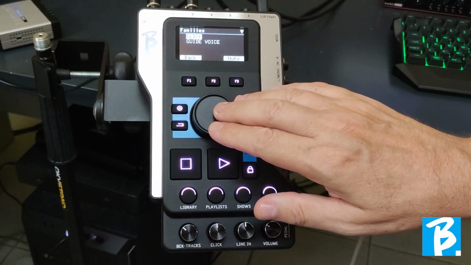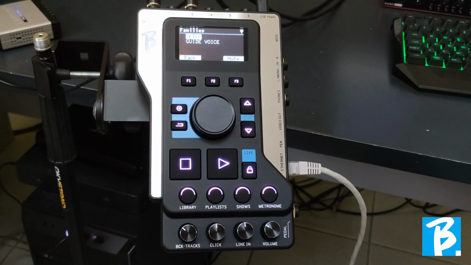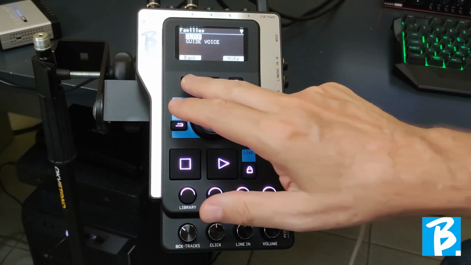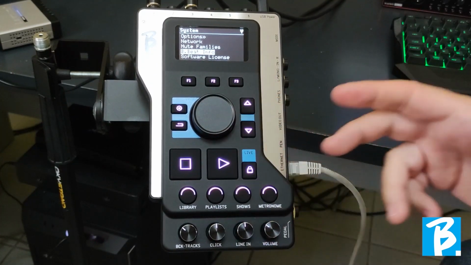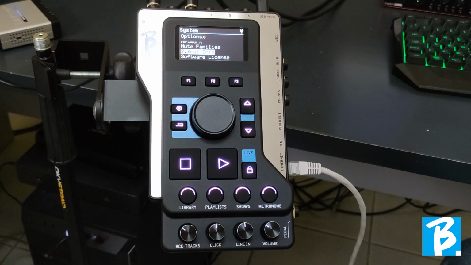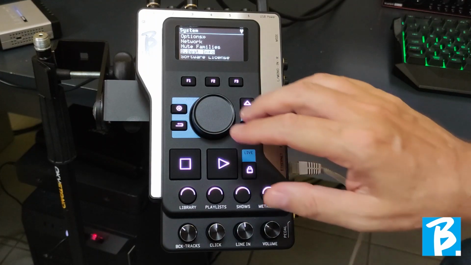Then, the Mute Families is an important key because it allows me to create families: instrument families, track families, which you can refer to mute settings. So I can define a family of sounds for which a specific mute setting will apply, that I can manage with the B.Beat Manager or even with the B.Beat itself. Here is the information of the firmware version, the software version that are used, and all information about the software licenses.